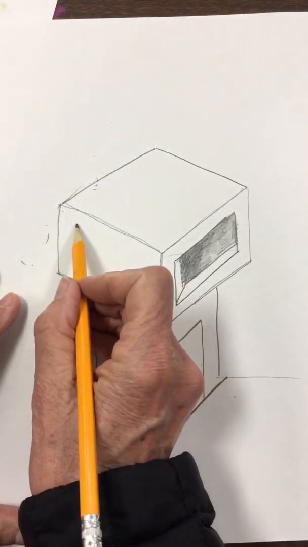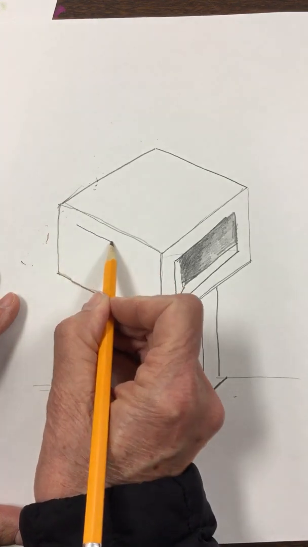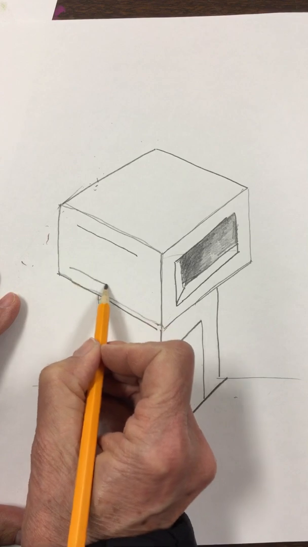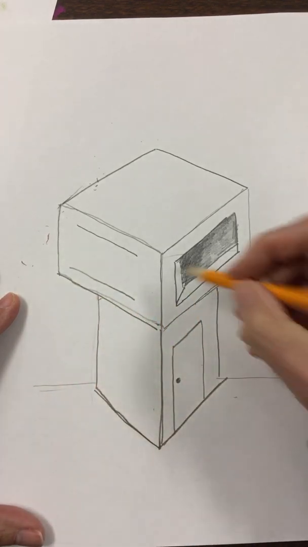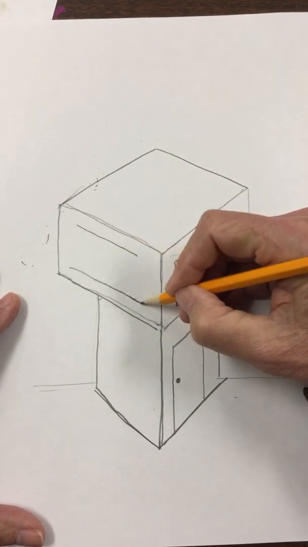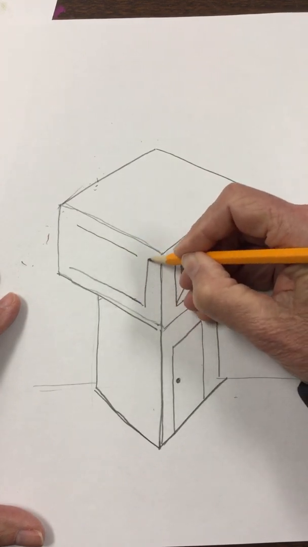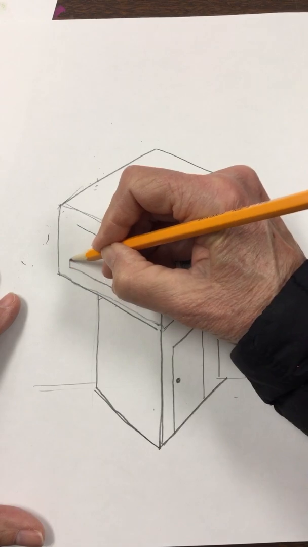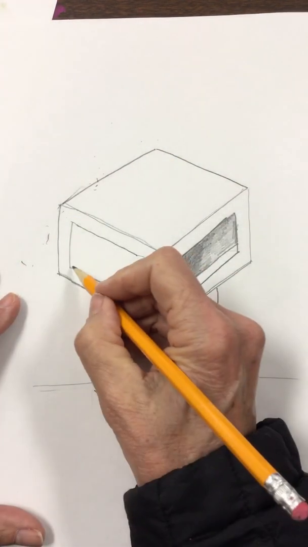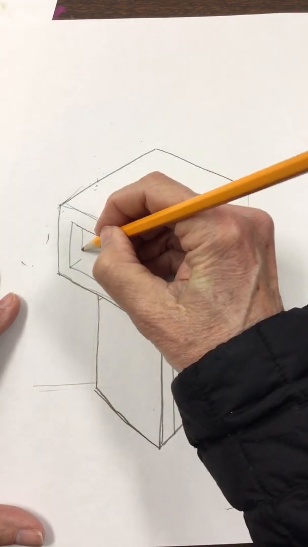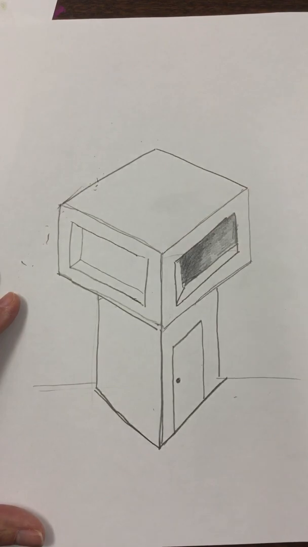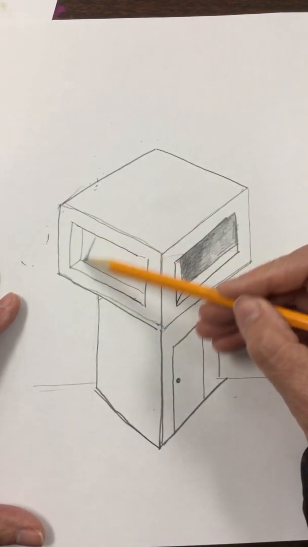I want to add a window over here. Parallel. Parallel. Come a little bit farther here. Parallel. And I can shade this in.